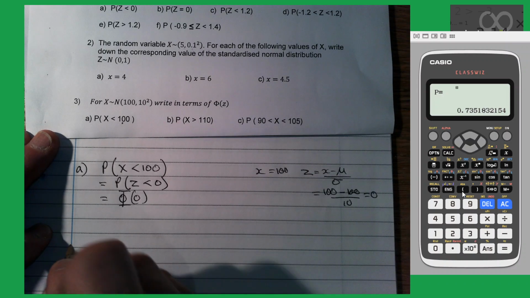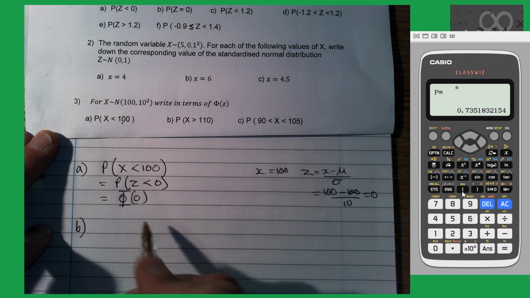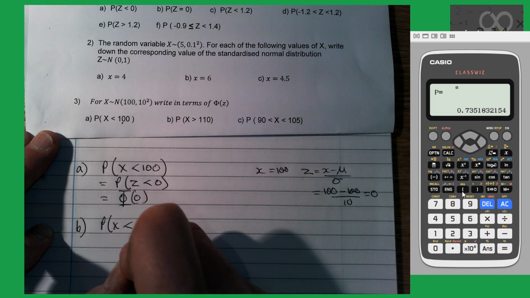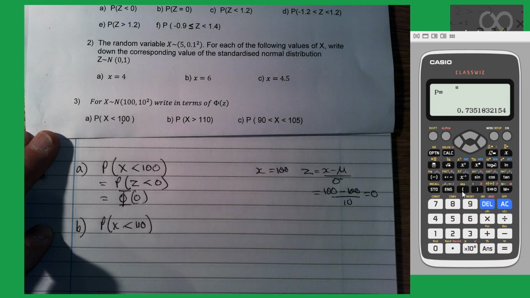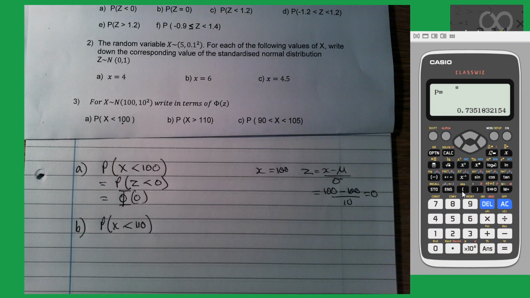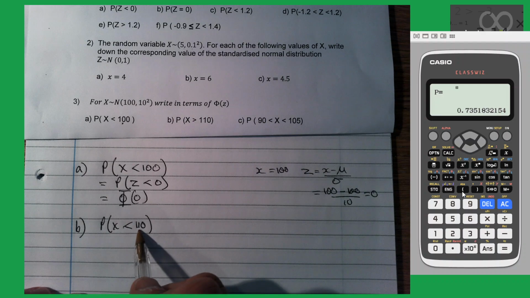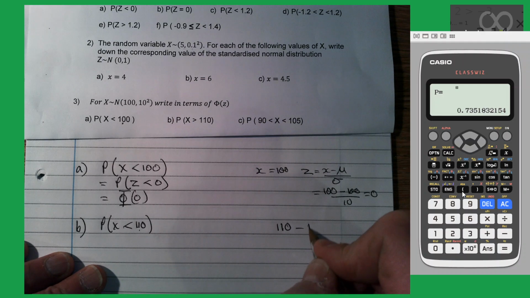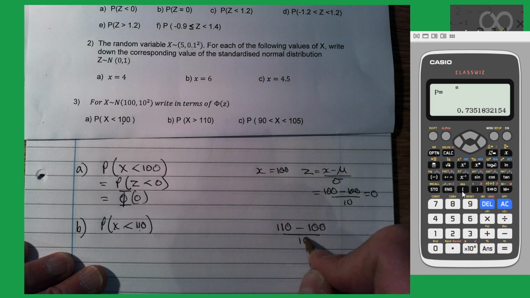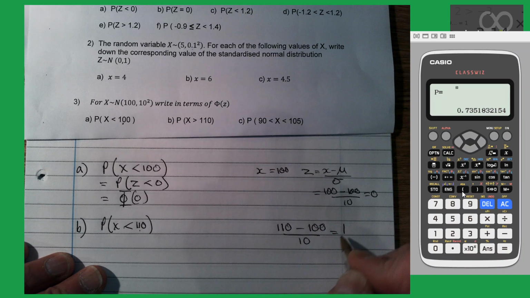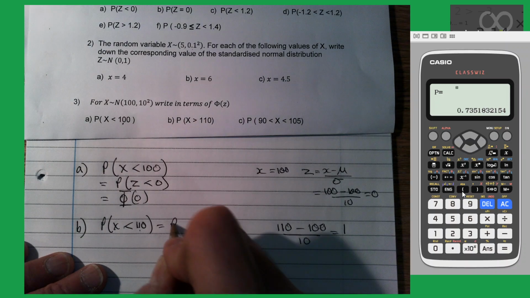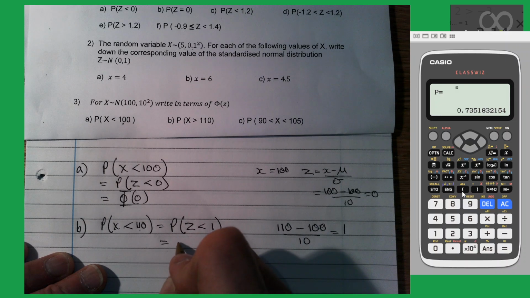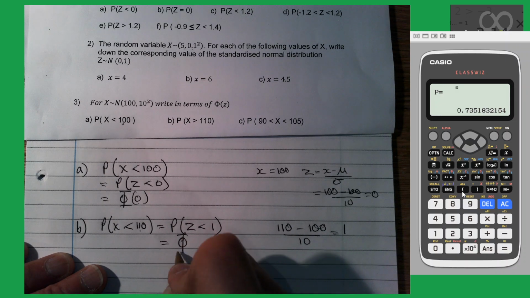So B, probability that x is less than 110. Again, we're going to turn our x into a z, so our value of 110, so 110 minus 100 over 10 is equal to 1. So this is probability that z is less than 1, which is the same thing as saying phi of 1.